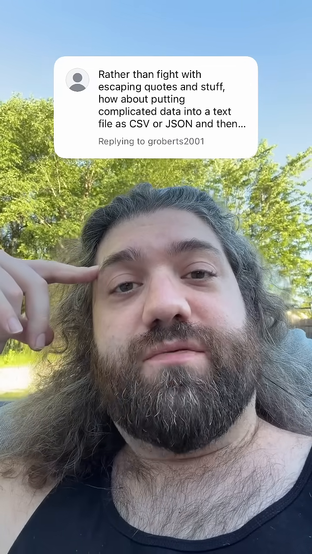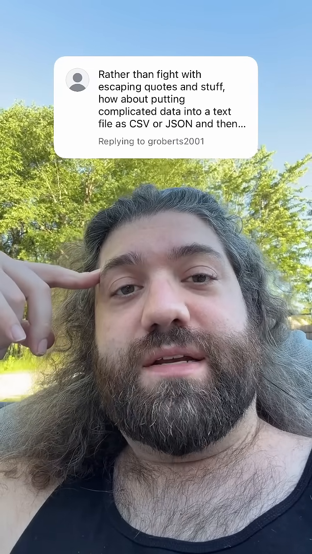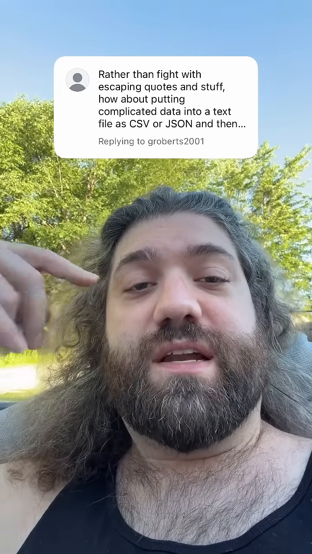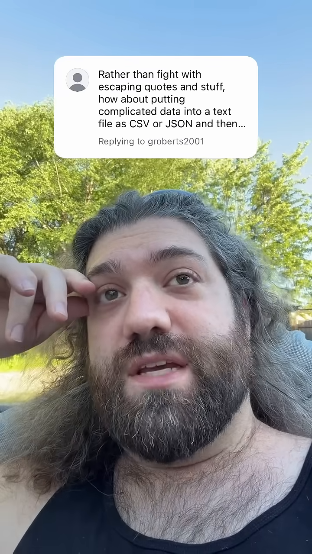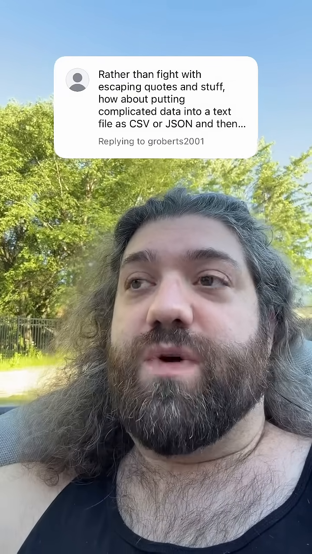And this user writes, rather than fight with escaping quotes and stuff, how about putting complicated data into a text file as CSV or JSON, and then it gets cut off, but it says giving it to the script as an argument? Yep, this totally works. The issue is transporting that to the remote host you want to run it on.